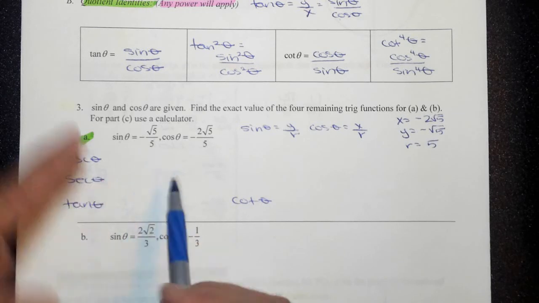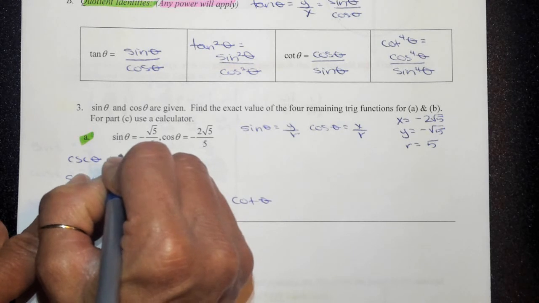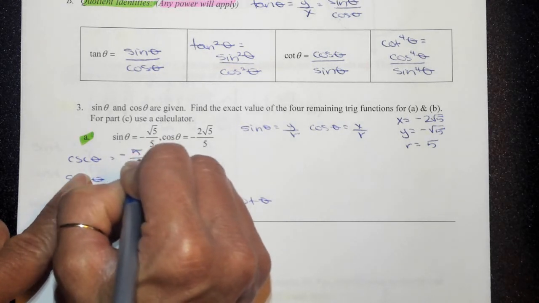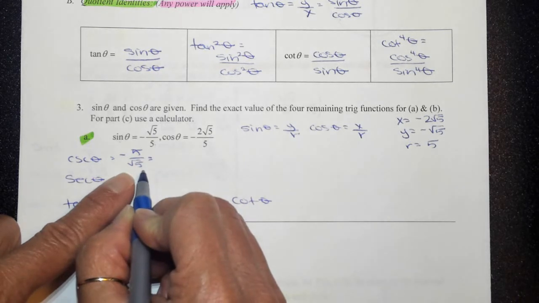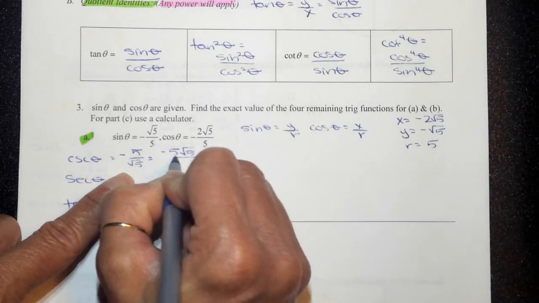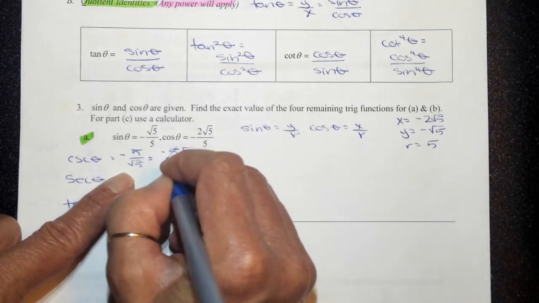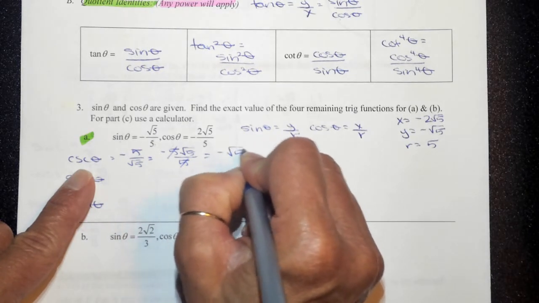So when I take a look, if I flip this over, because these two are the reciprocals, this is negative 5 over the square root of 5, which when I rationalize by multiplying by the square root of 5 over the square root of 5, this becomes negative 5 square root of 5 over 5. You have to reduce, so that means the cosecant is equal to negative square root of 5 after all that.